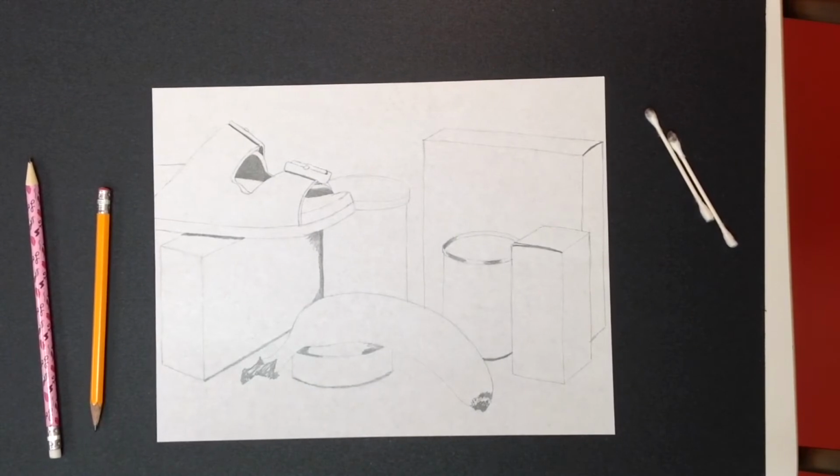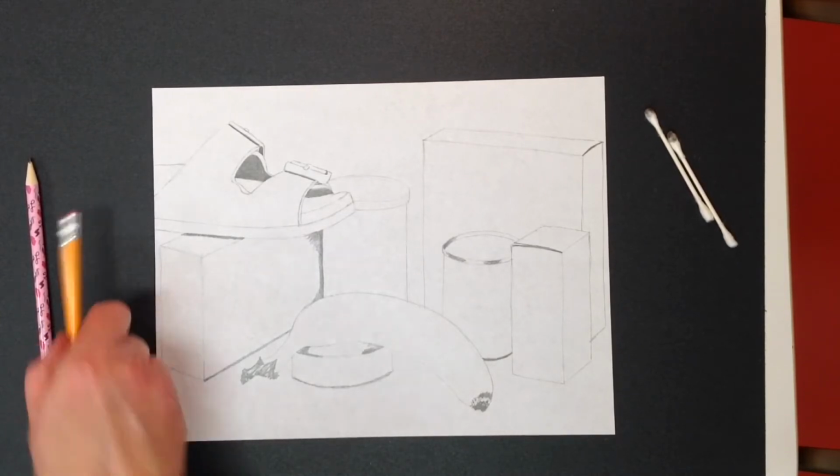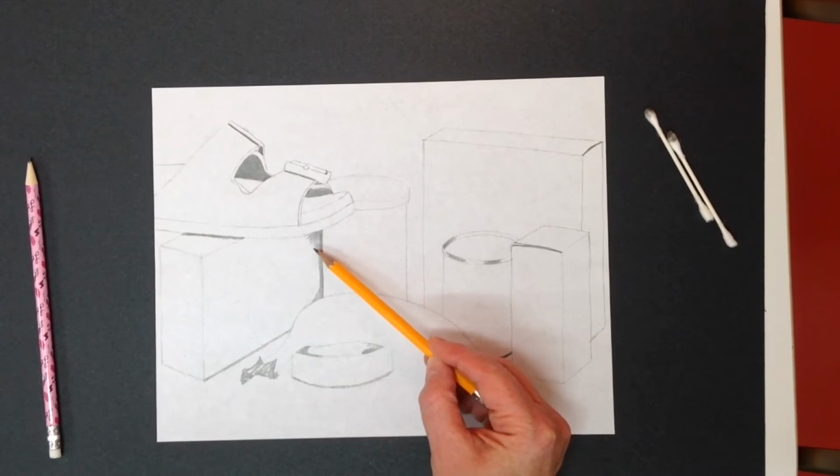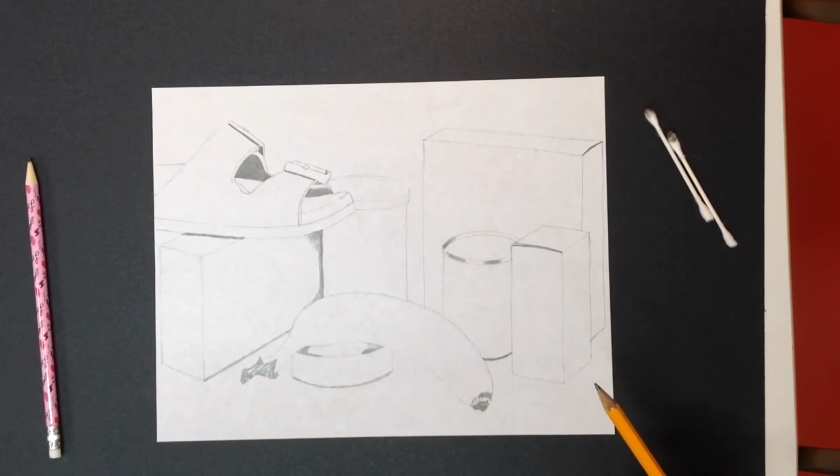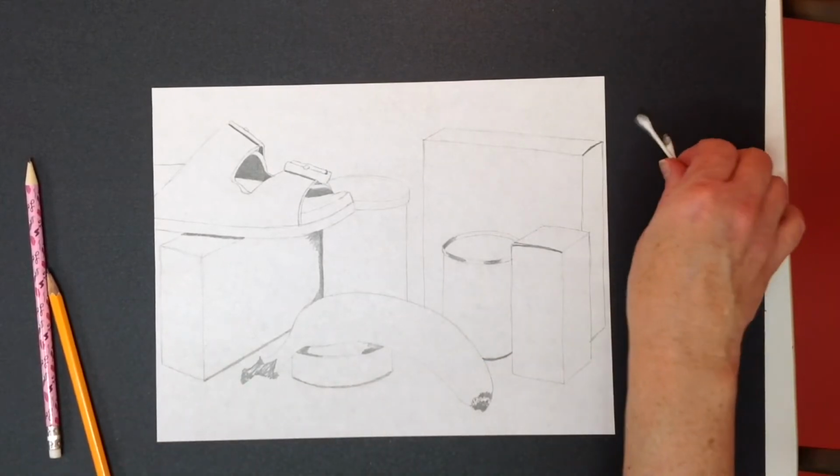All right, boys and girls, you'll notice we have quite a few areas that are pretty dark. I did do a little bit of lighter shading in some of these areas, a little bit of fading, but I wanted to talk to you before I did too much fading, just to tell you a little bit more about the cast shadow idea. The other thing I wanted to show you was the Q-tips.